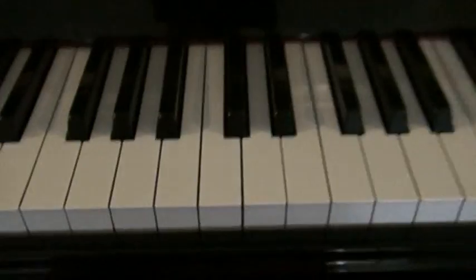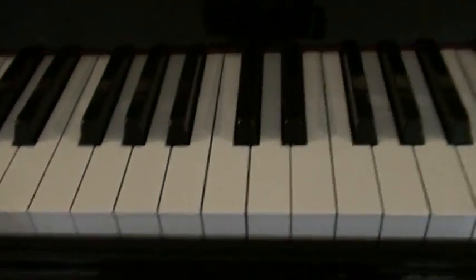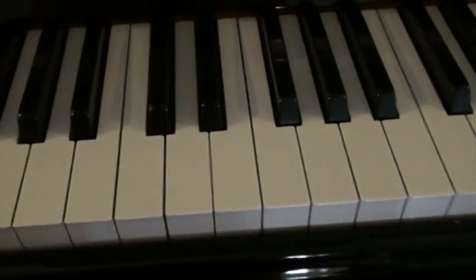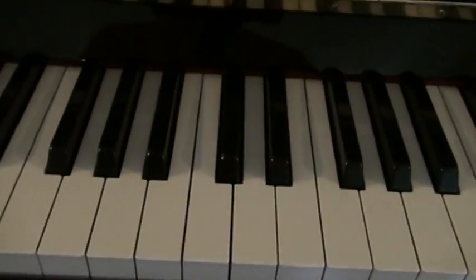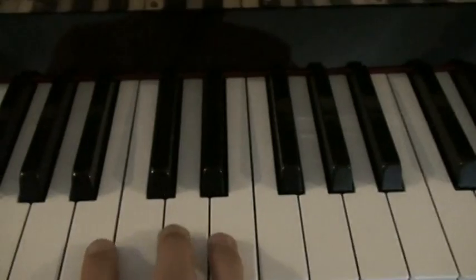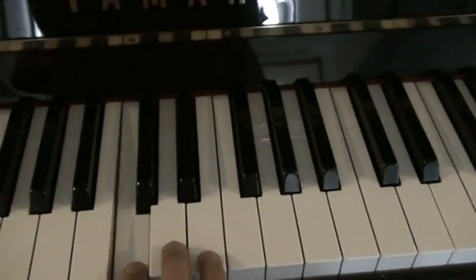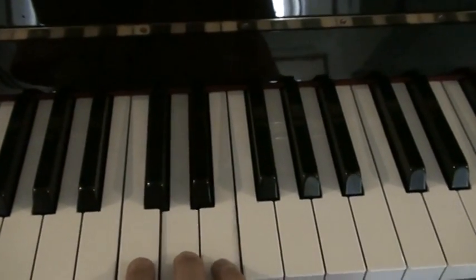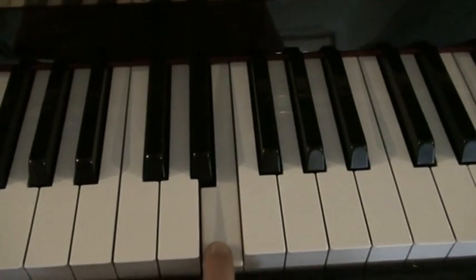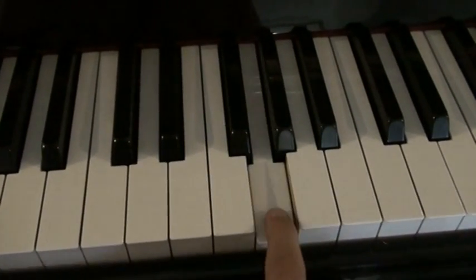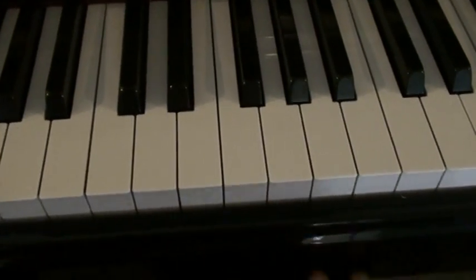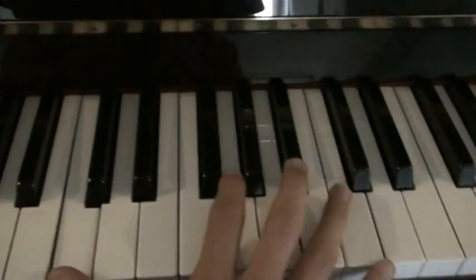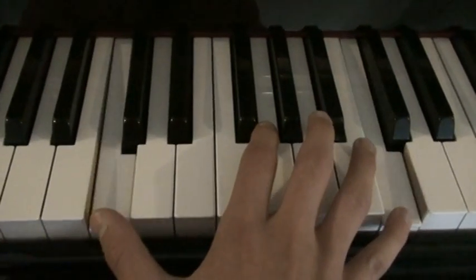Alright, so for any beginners on the piano, the first step is to learn all the notes. So you might want to pause after this to memorize the notes, but here we go. This is the C, D, E, F, G, A, B. Something that might help you is, let's pretend C is always the beginning.